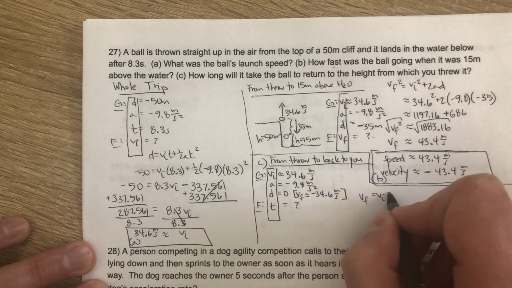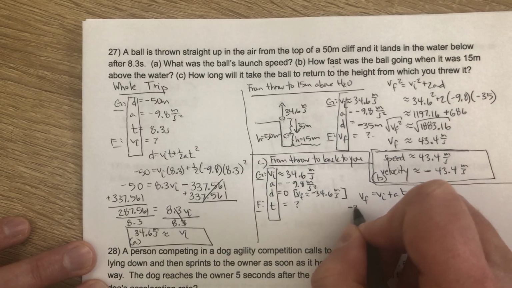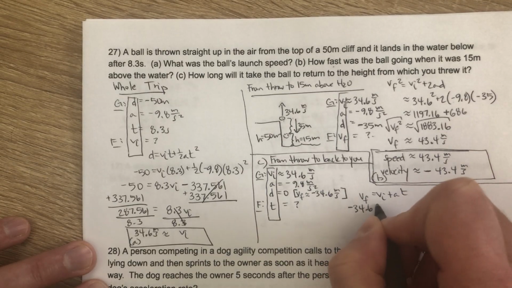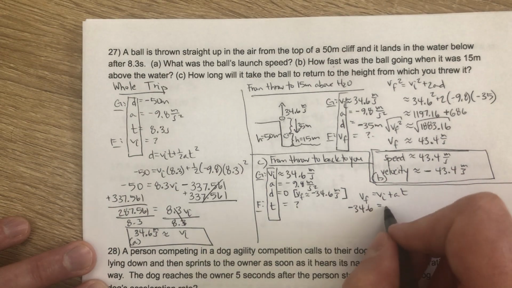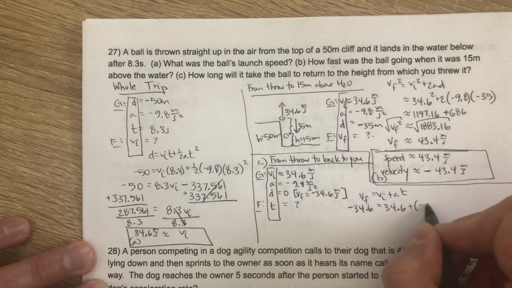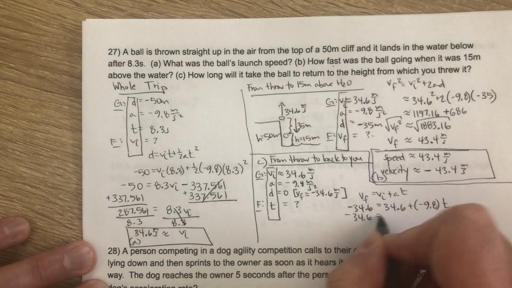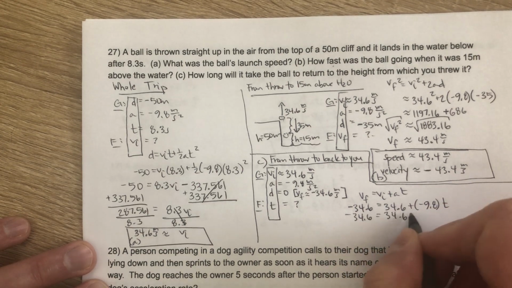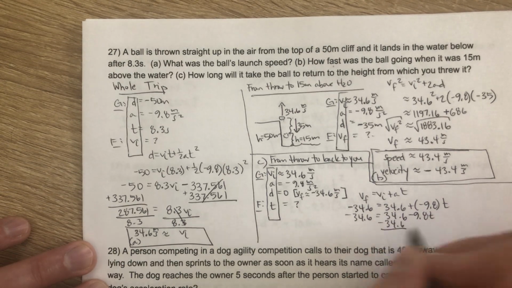So we can do VF equals VI plus AT. So it's going to end at a velocity of negative 34.6 meters per second. That's how fast it's going to be going when it comes back to your hand. And you threw it up at positive 34.6 meters per second. So negative 34.6 equals 34.6 minus 9.8 t. Subtract 34.6 from both sides.